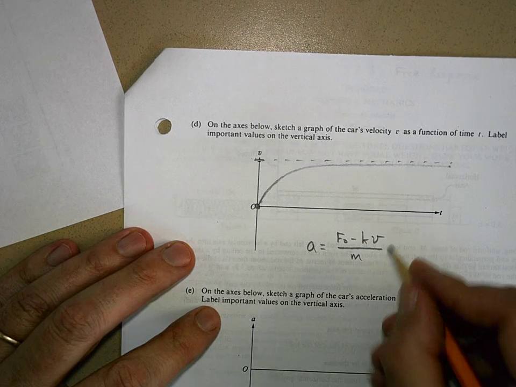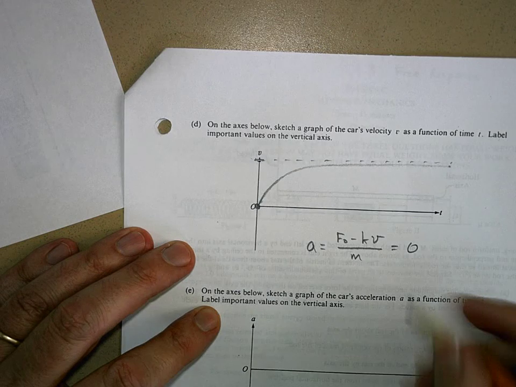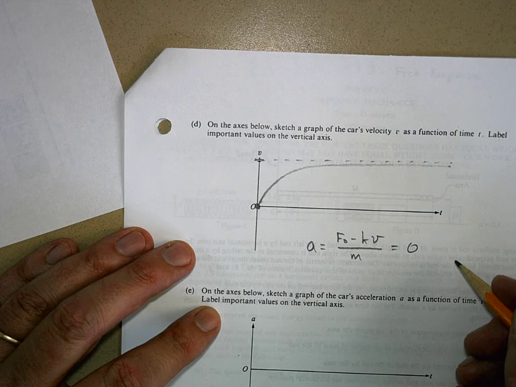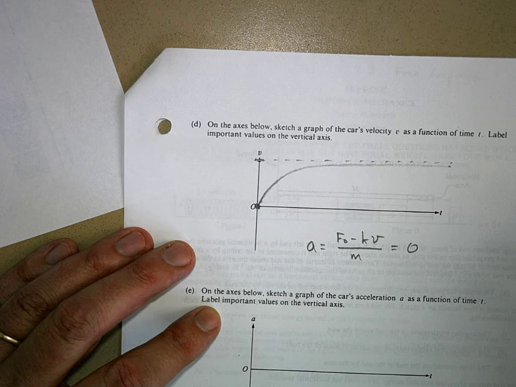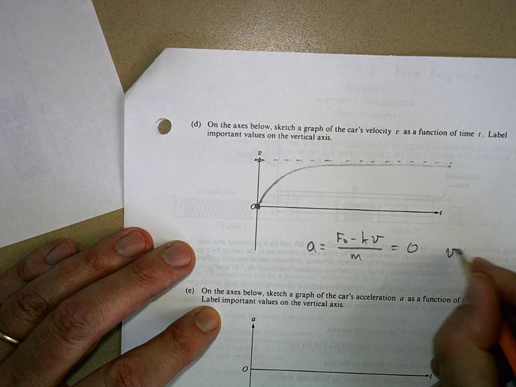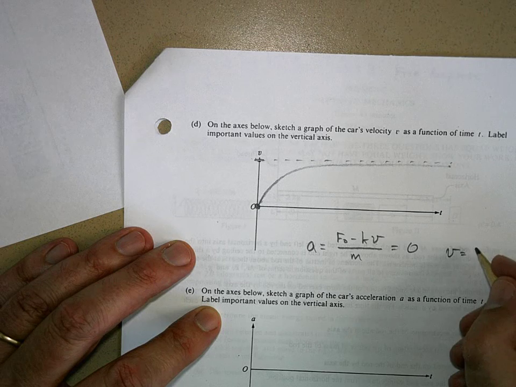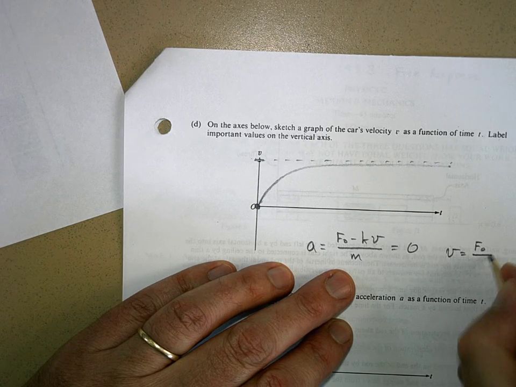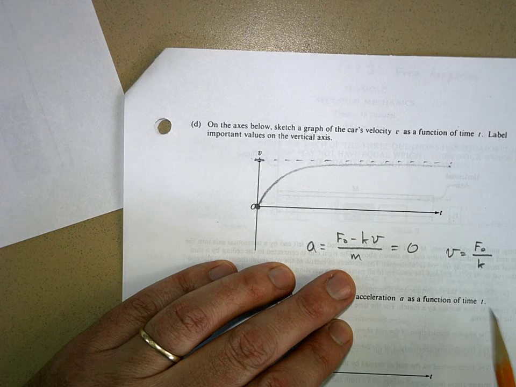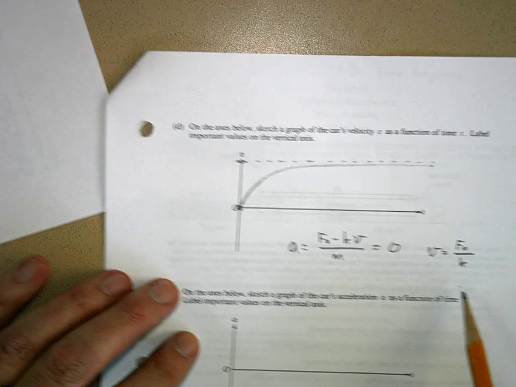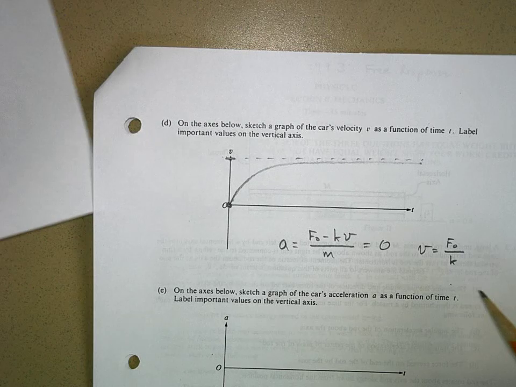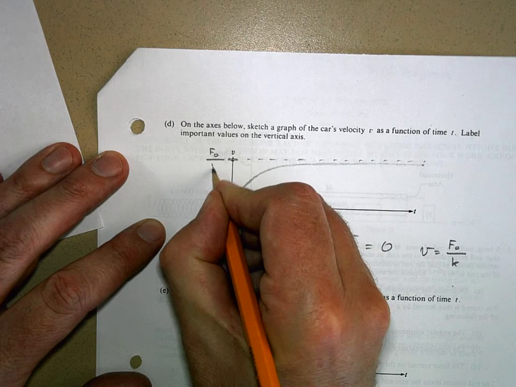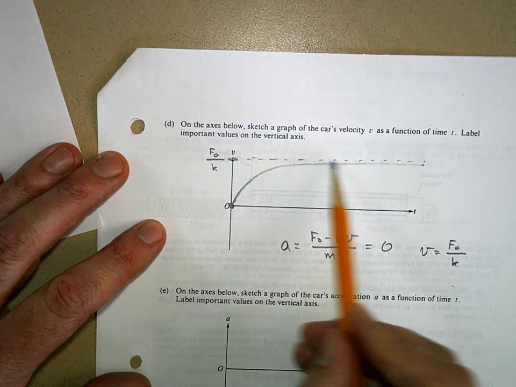So all I have to do is set this equal to 0, and that will be a velocity maximum. So I'm going to multiply both sides by mass and solve for v, and v is going to be equal to f naught over k, right? And now I can label this. This is f naught over k, like this. All right.